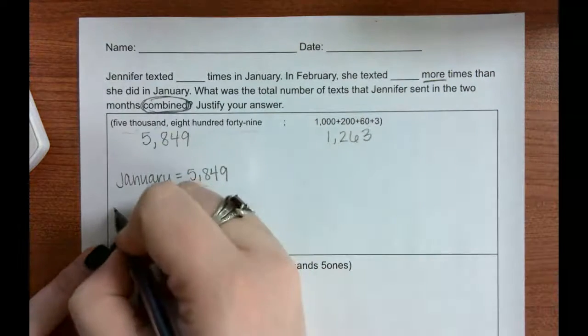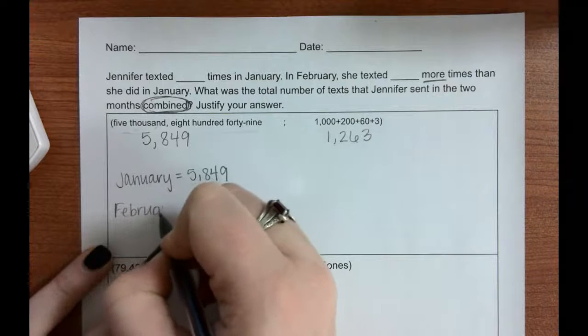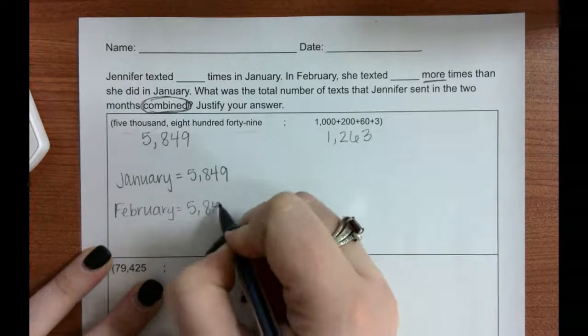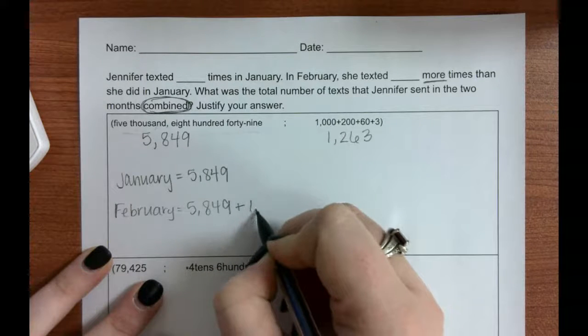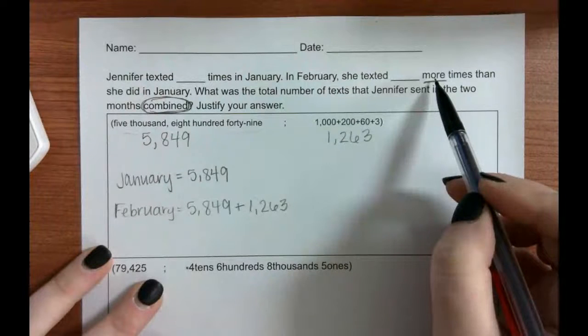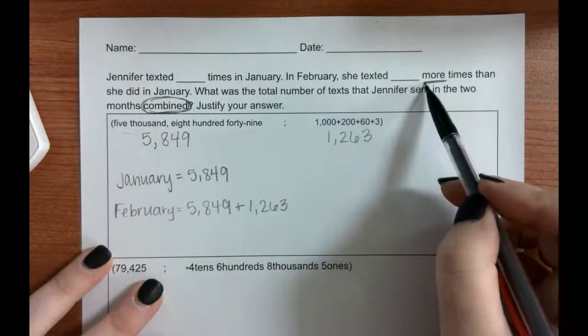Right. So in February, I'm going to take what she texted in January, 5,849, and I'm going to add 1,263 because it tells me that in February, it was blank more times than January. So we don't have an exact number for February yet.